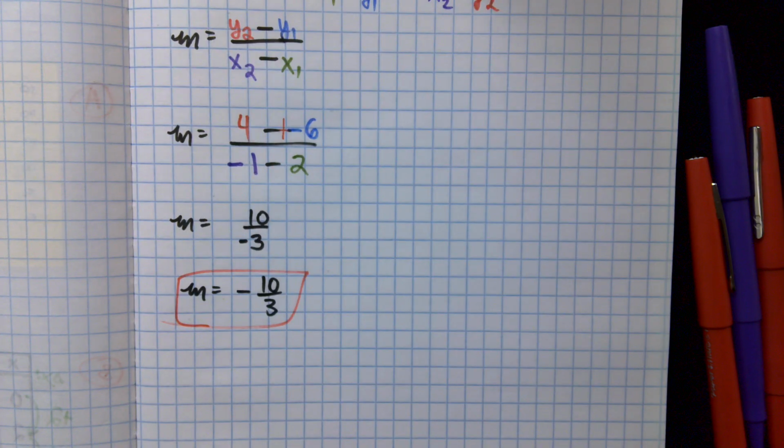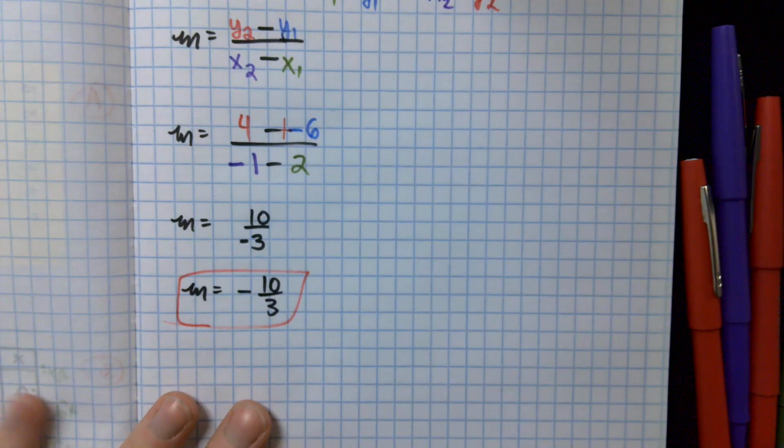Again, I don't want to see decimal slopes. Decimal slopes are no bueno. I want to see fraction slopes. Because again, a slope is a ratio of 2 things, the change in y and the change in x. If I squish those down into 1 decimal, I don't know what my rise is, I don't know what my run is, just makes it more messy. Now I had a good question. Why isn't it y1 minus y2?